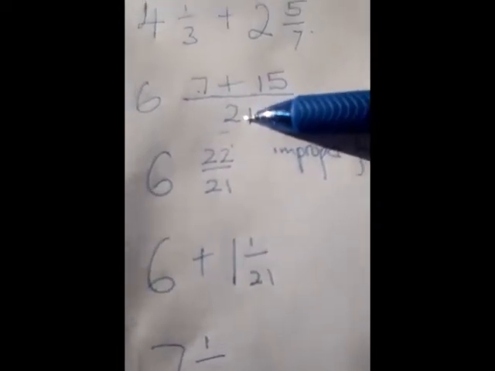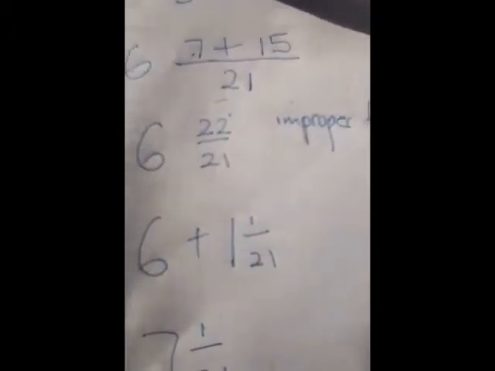Now, how did we get this 7? We said 3 into 21, the answer is 7. Then we multiply that 7 by 1. We got this answer 7. Then we also say 7 into 21, we get 3, we multiply 3 by 5, we get 15. So now we have 4 wholes and 1/3 plus 2 wholes and 5/7. We have now added the wholes, we got 6. Now we have 7 and 15 on top here, isn't it? Now, if we add these two, we are going to get 22 over 21, isn't it?